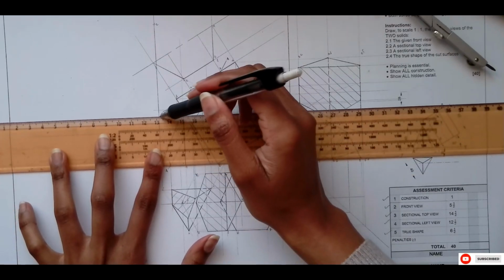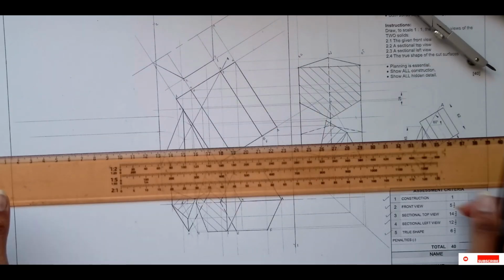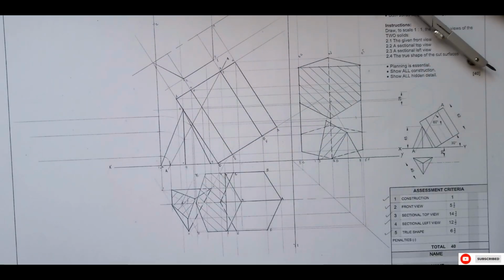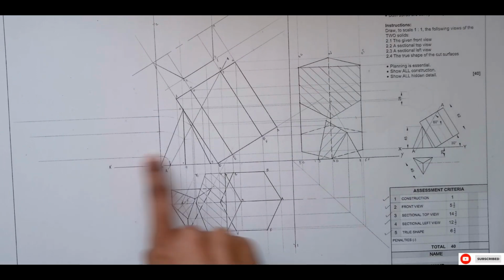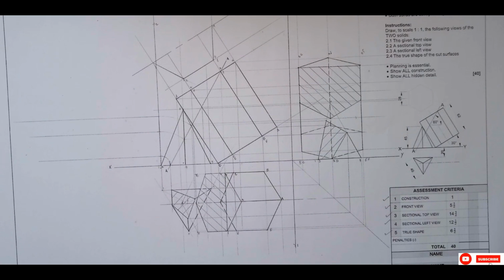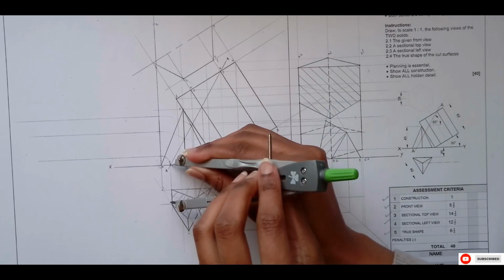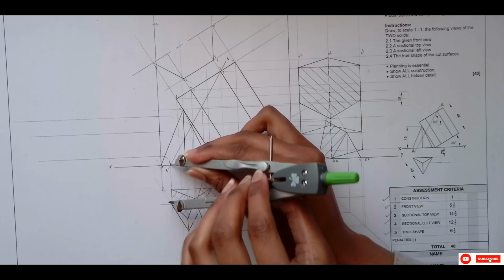Extend this one, and I extend this one. Then once I've extended on this line, you trace it back. You can see this 2 point. So I place it here.